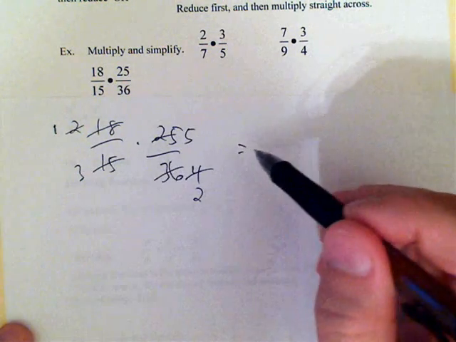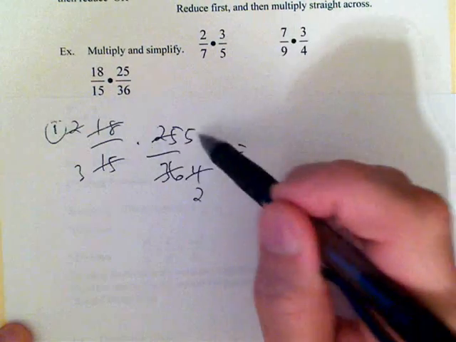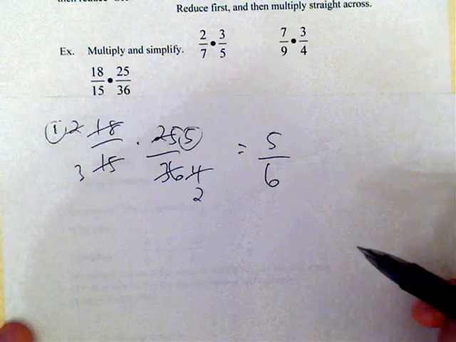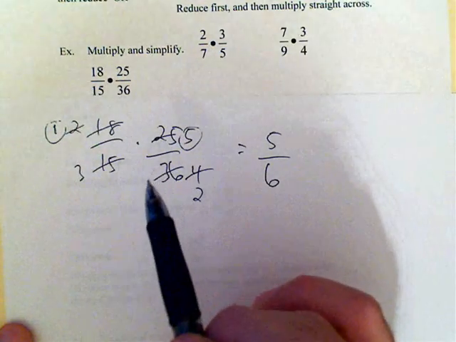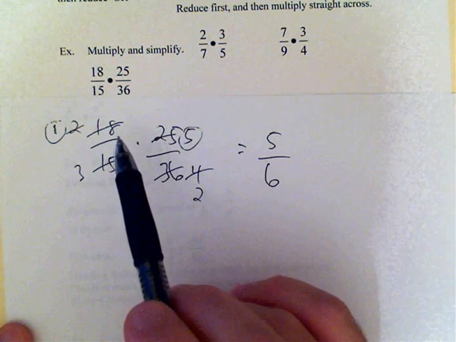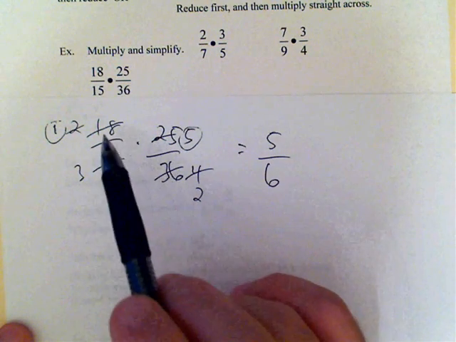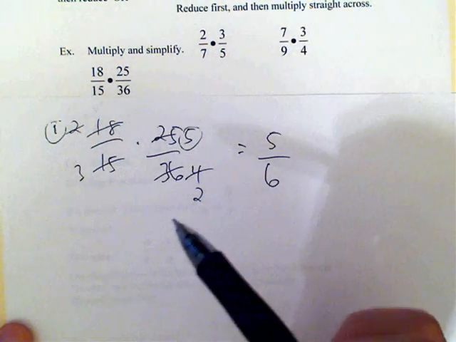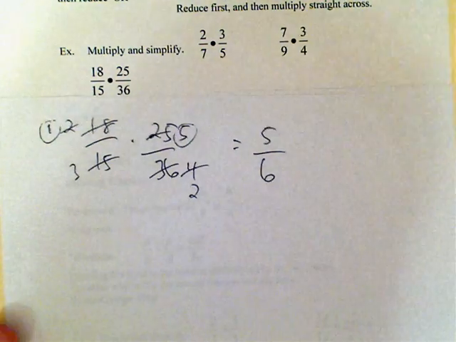I multiply what we have left over. 1 times 5 is 5. 3 times 2 is 6. Now I could have done this problem even quicker if I recognized that 18 divides into 18 and 36. 18 goes into 18 one time, 18 goes into 36 two times. See that? So if you use the biggest, it will save you some work.